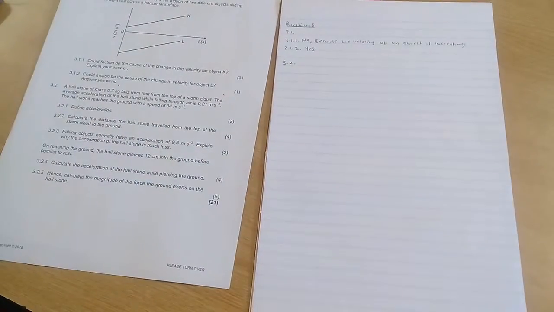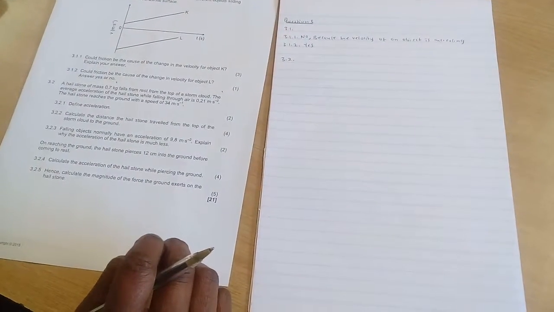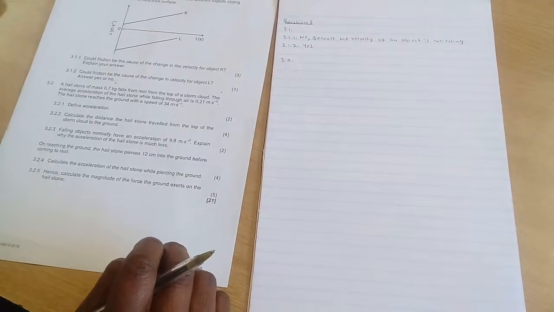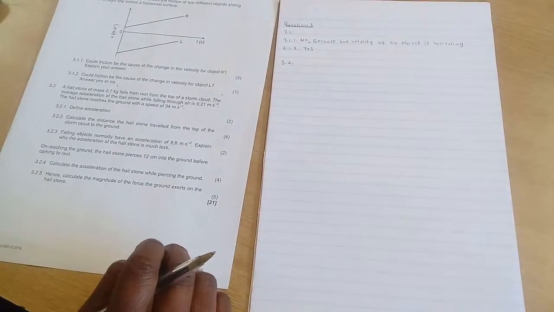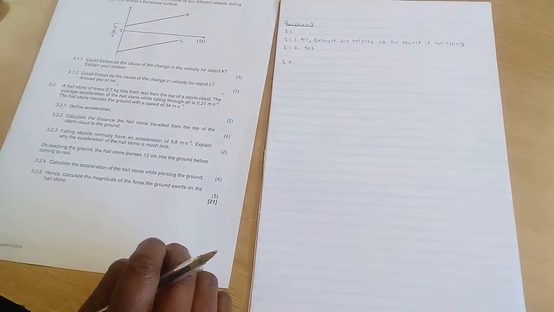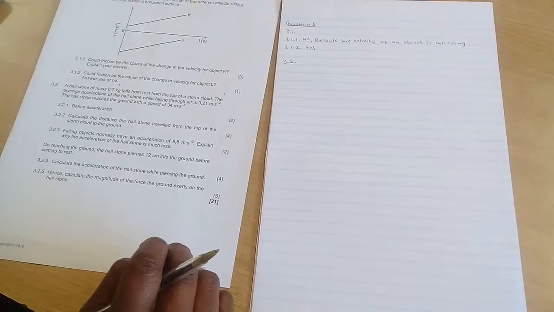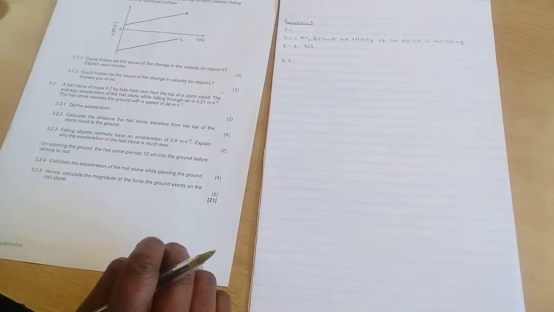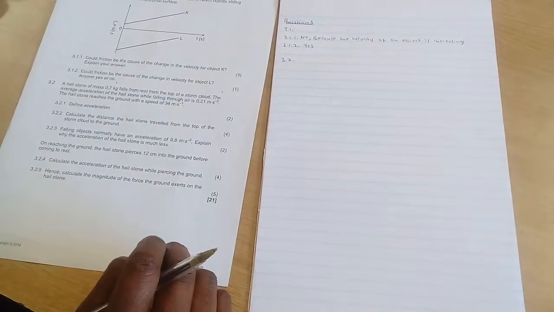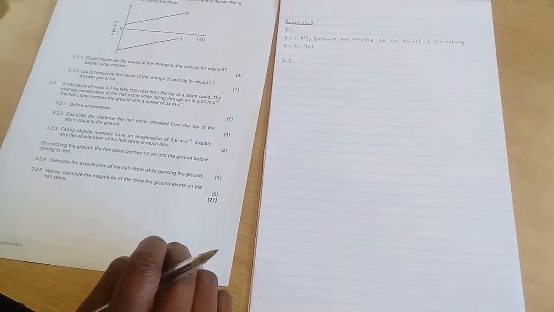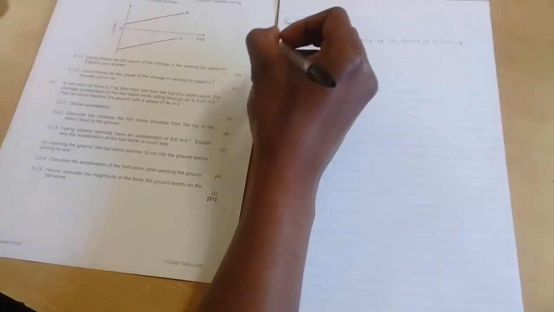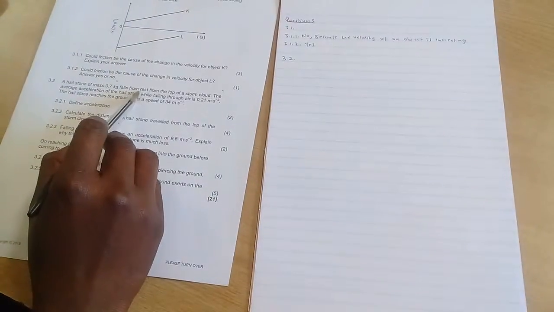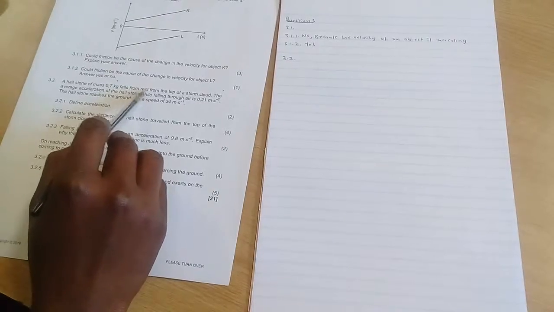Now in 3.2, they say a hailstone of mass 0.7 kilogram falls from rest from the top of a storm cloud. The average acceleration of the hailstone while falling through air is 0.21 meters per second squared. The hailstone reaches the ground with a speed of 34 meters per second. Let us take note of these keywords.